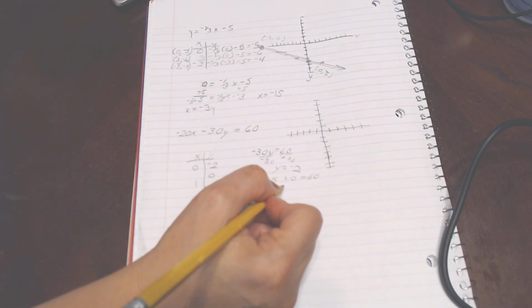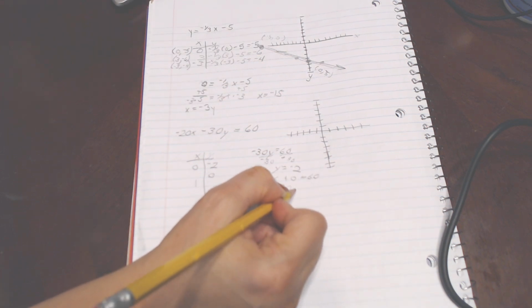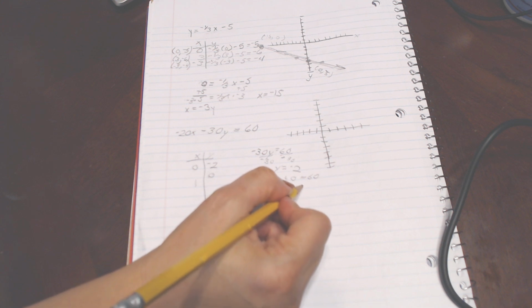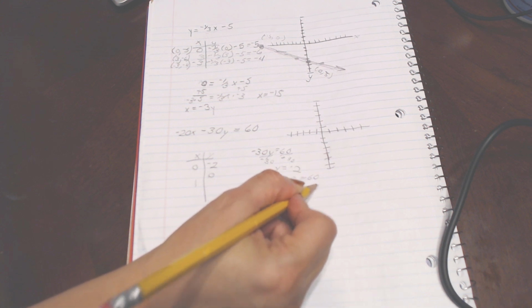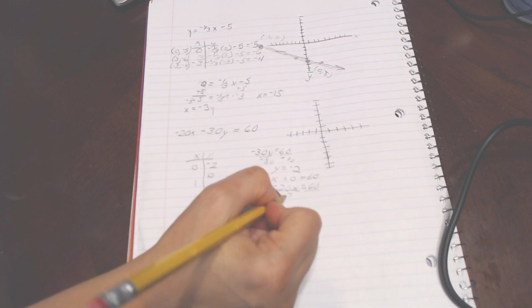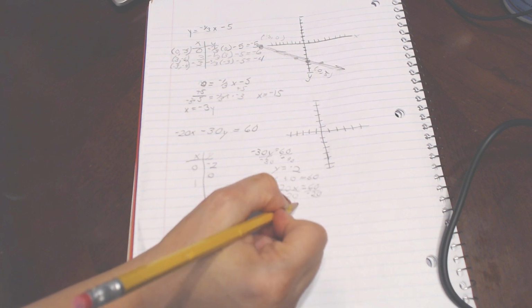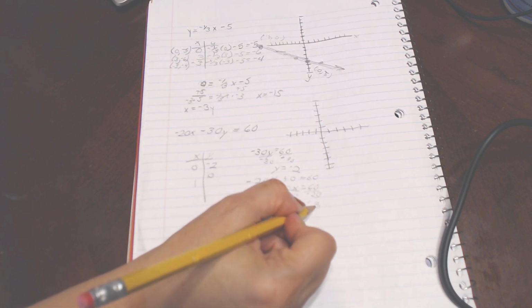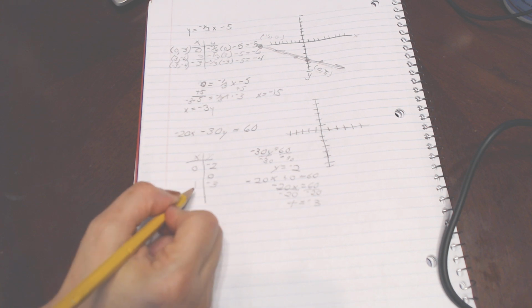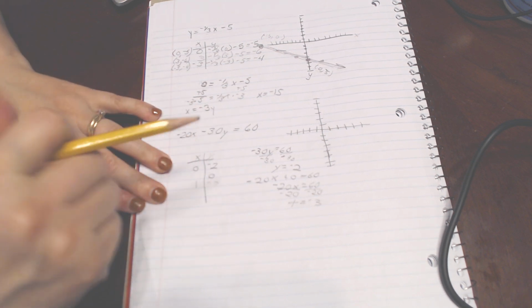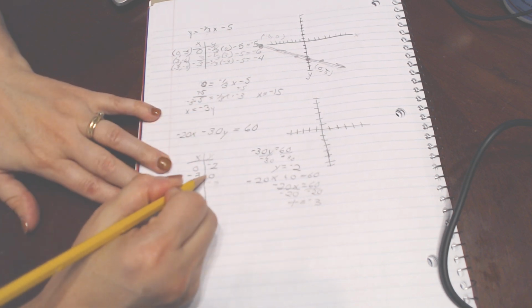You don't have to write that, I just wrote it so you would know what happened with the y term. It became 0. We divide both sides by negative 20 to get x by itself, and we get x equals negative 3 when y is 0.